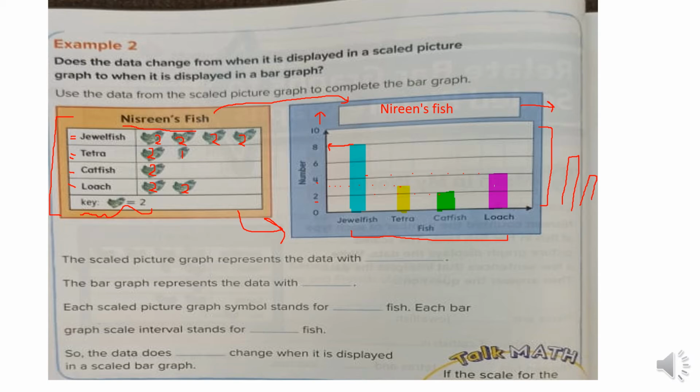Just keep in mind that you should have the title, you should have your scale, and you are free. You can choose the numbers for your scale depending on your question. But when you draw the scale, it should contain the maximum number for your data and the minimum number.